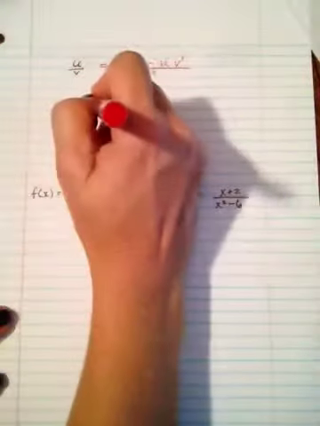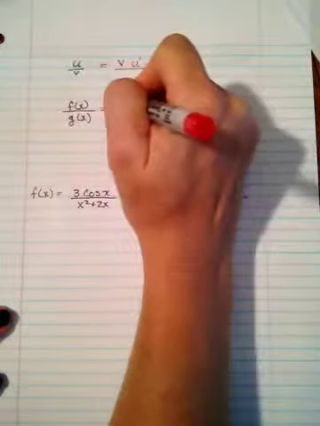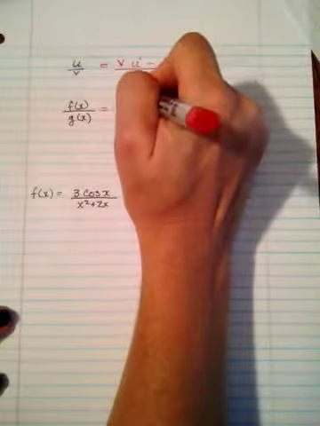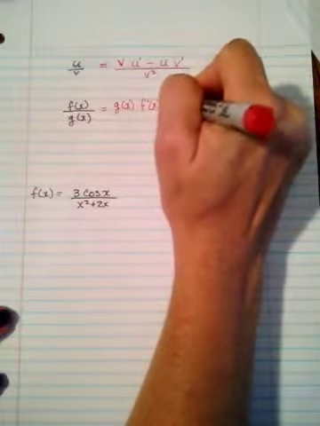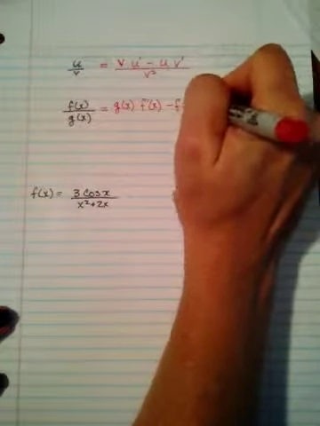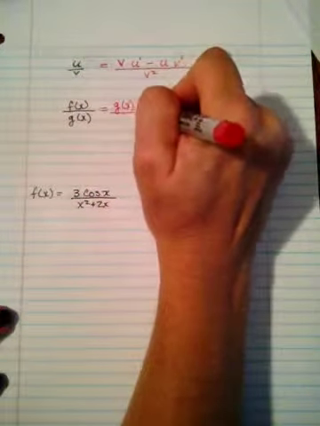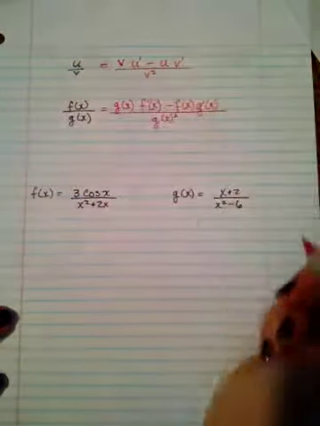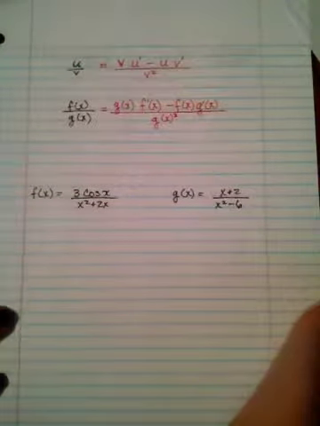If you see it with f of x and g of x, it's the bottom, g of x, times the derivative of the top, f prime of x, minus the top, f of x, times the derivative of the bottom, g prime of x, all over g of x squared.